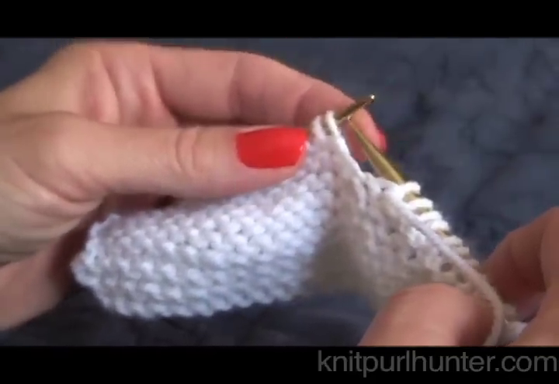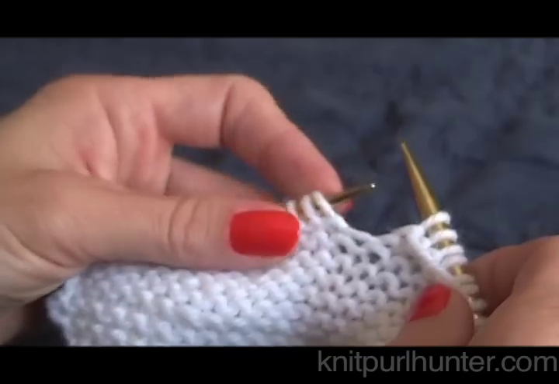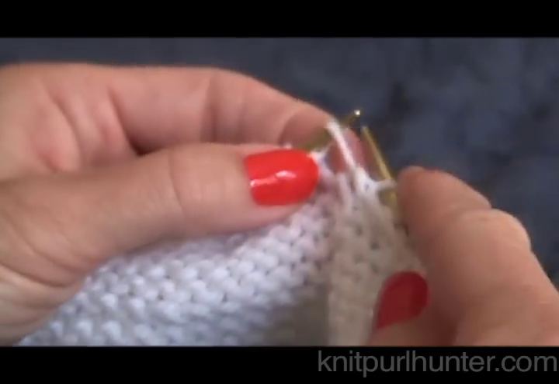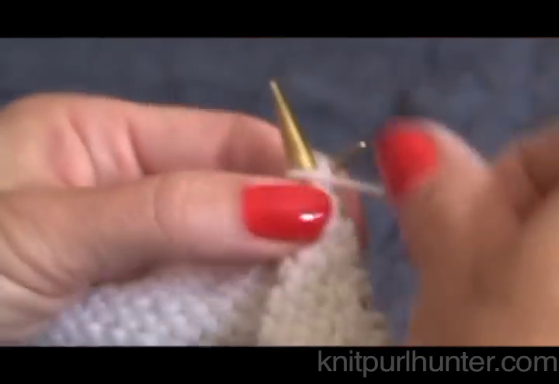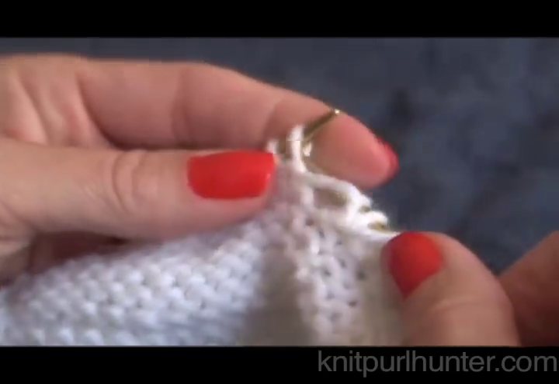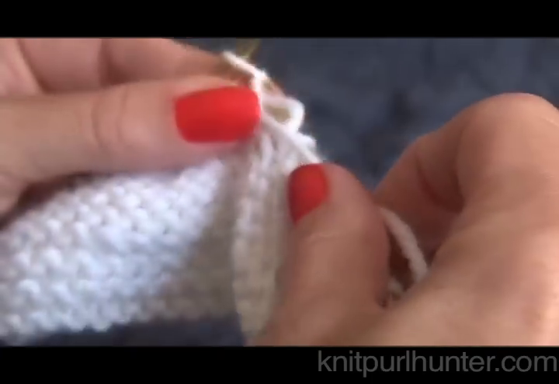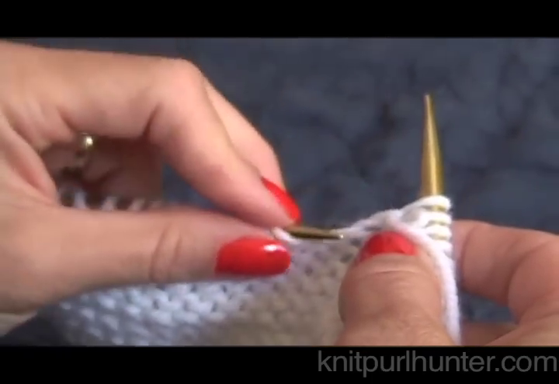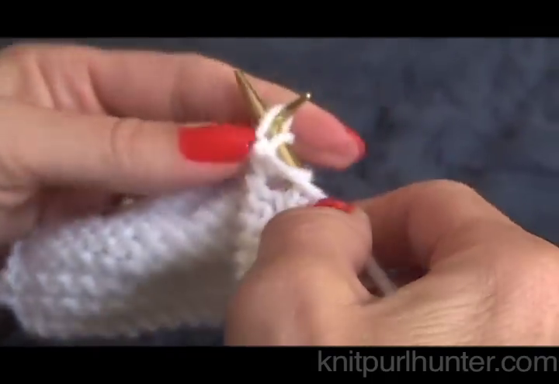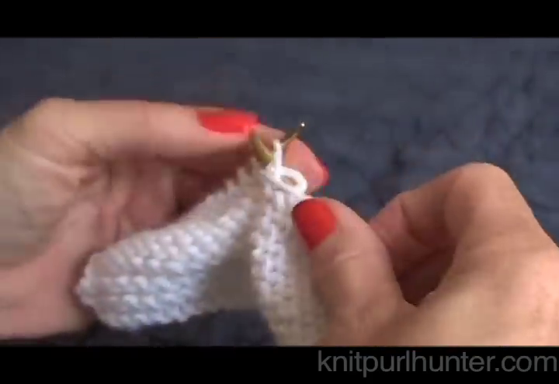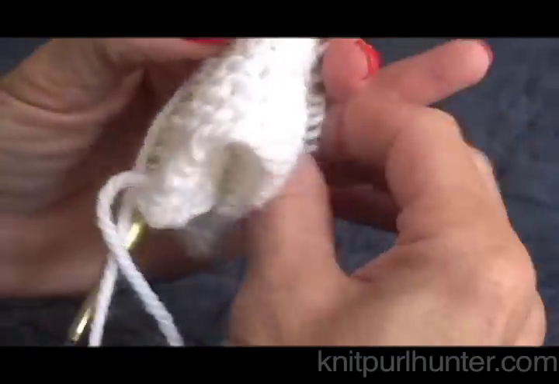On this option, we're going to pick up that running thread again from front to back, except this time we're just going to purl it through the front, so it's a much easier strand to grab, not a problem. Let's do that again. Pick up that running thread from front to back and simply purl it through the front.